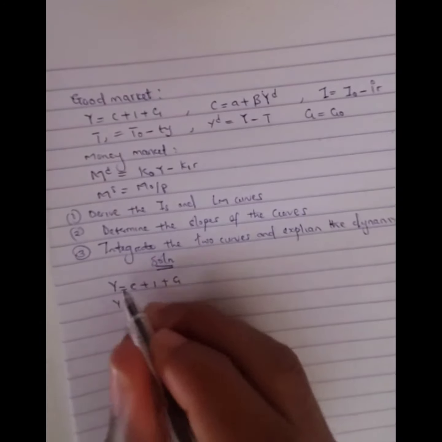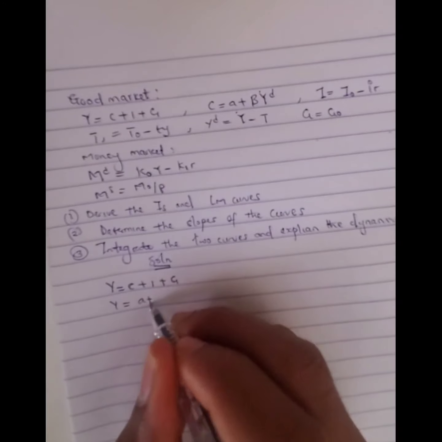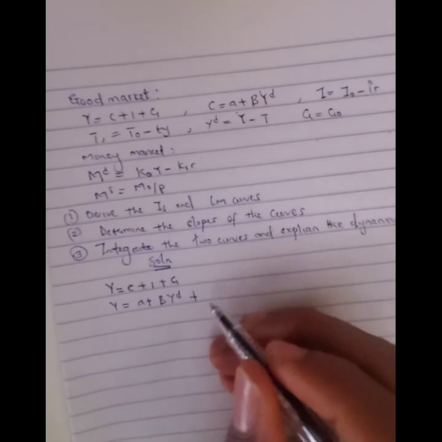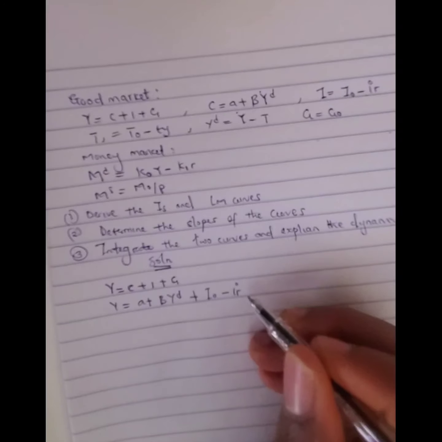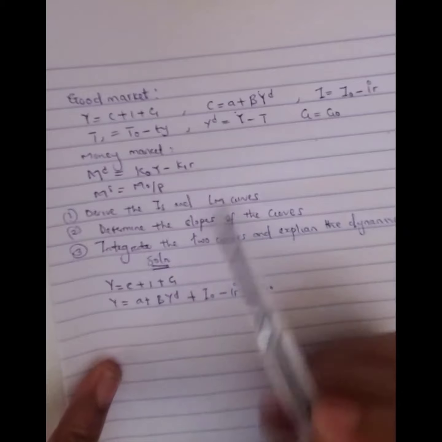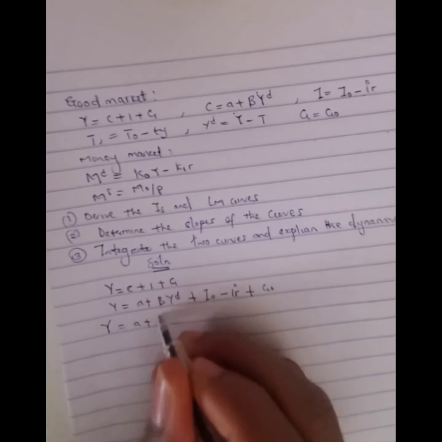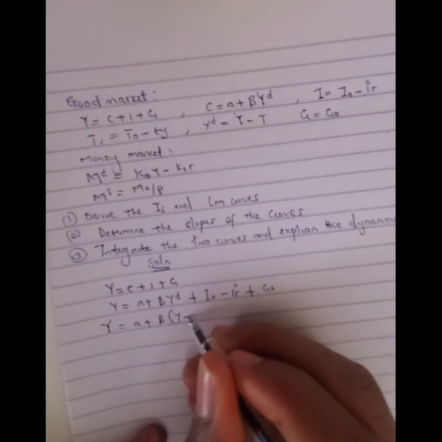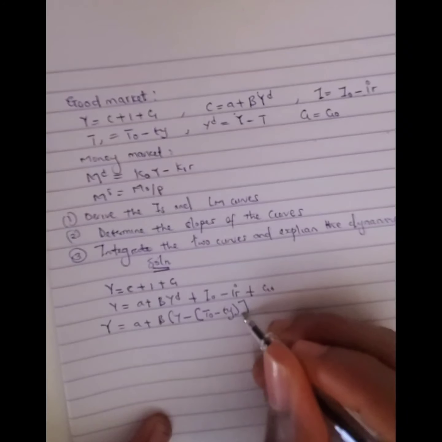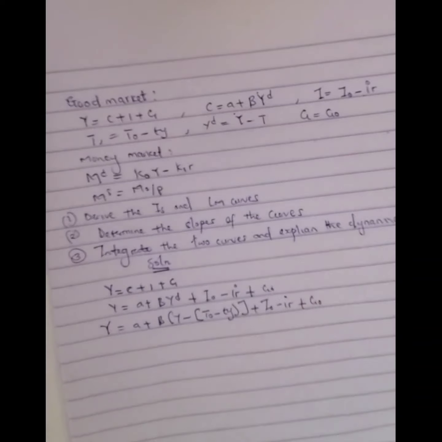So we have C is equal to, for C now we have a + bYd, plus our I, which is Io - Ir, right? Plus our Go. Now don't forget that this additional information where Yd is equal to this and T is equal to this. So let's input those values. Now we have a + b(Y - (To - tY)) + Io - Ir + Go.